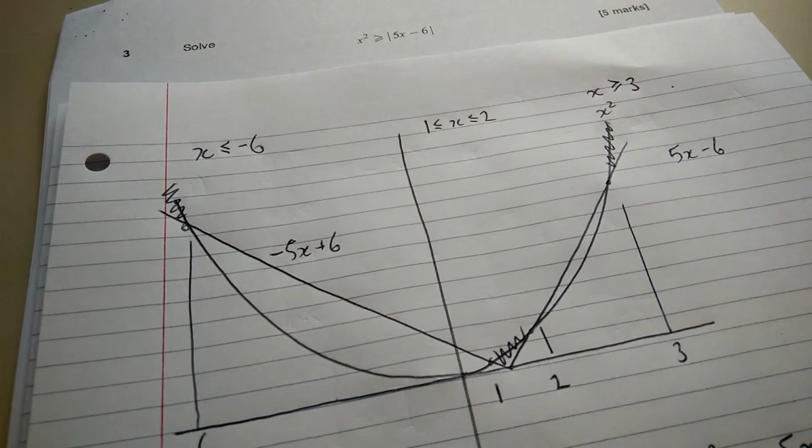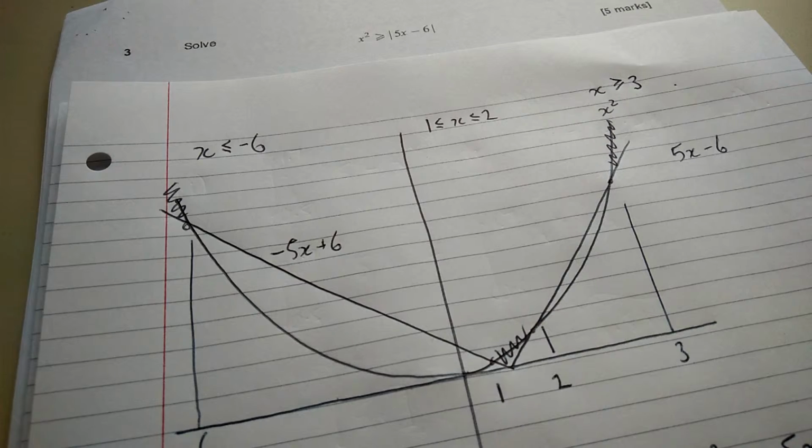It simply doesn't work to copy the inequality from the question. You must use the graph to interpret the inequalities.